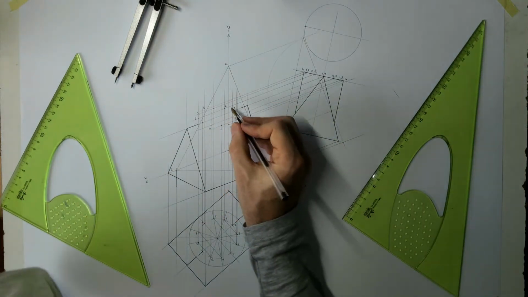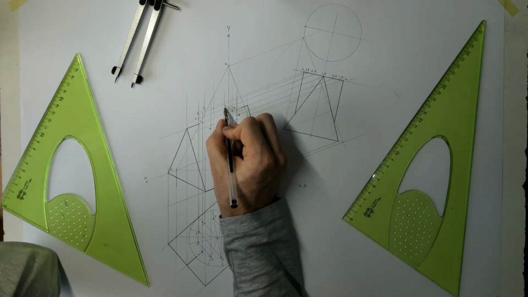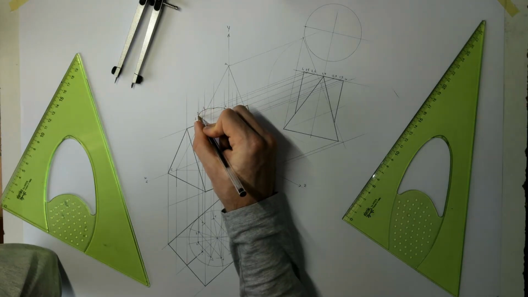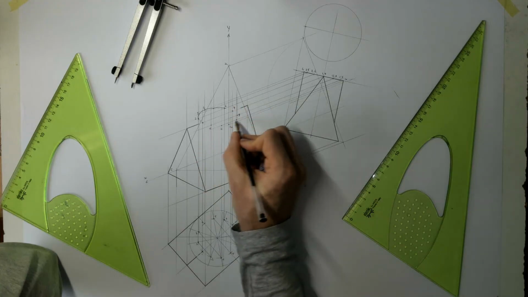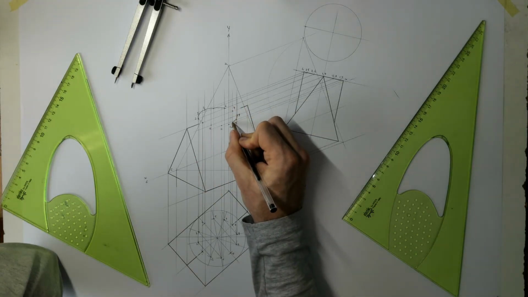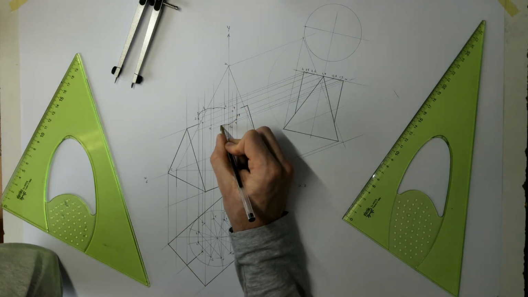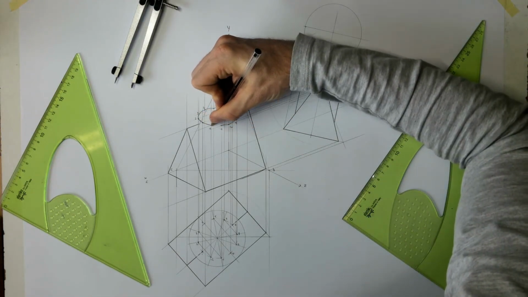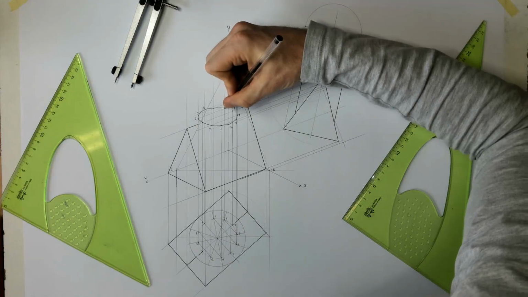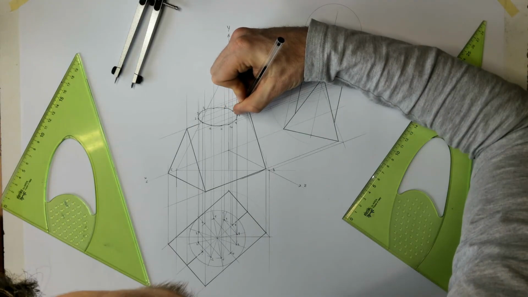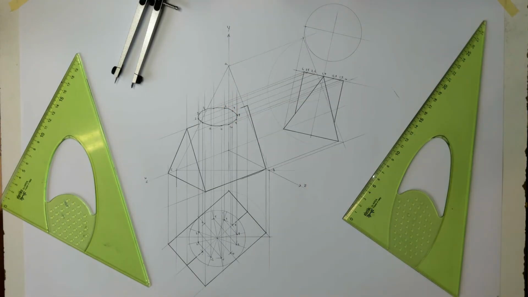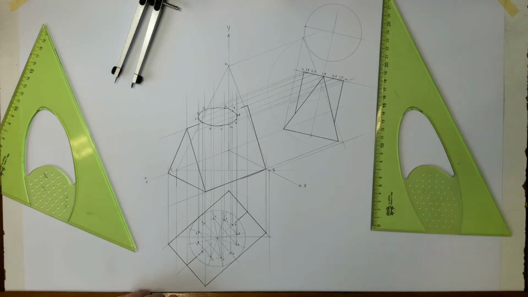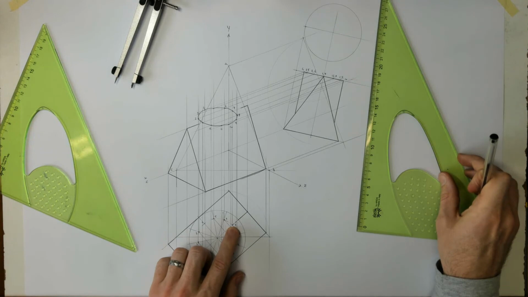Okay, so now I've got my circular top there of the cylinder. And join up those. So that's appearing as an ellipse. Looking at the pointer, going to not at the point of the pencil, that will give you a nice gradual curve. All right.